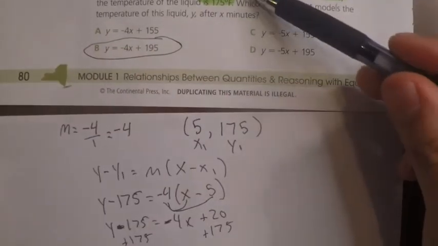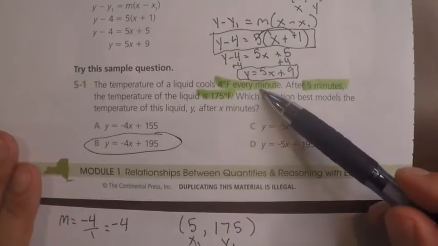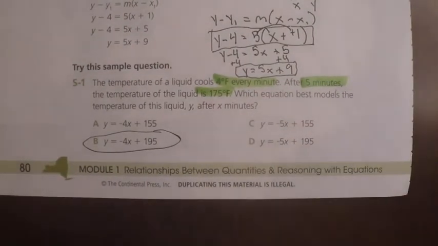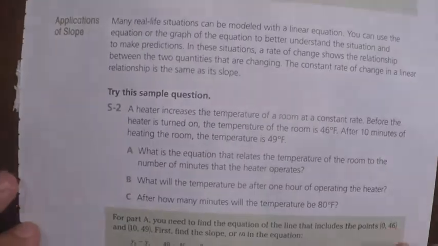So here we're given a slope or a rate, and then we were given one point. Even though it's a word problem, and a little bit tricky, we could still use this to write our point slope formula. Now let's take a look at the second section.